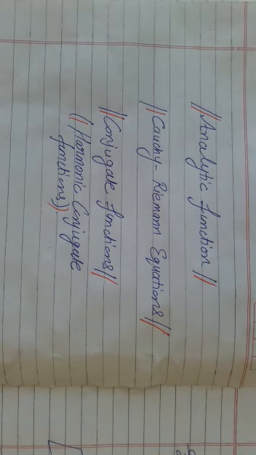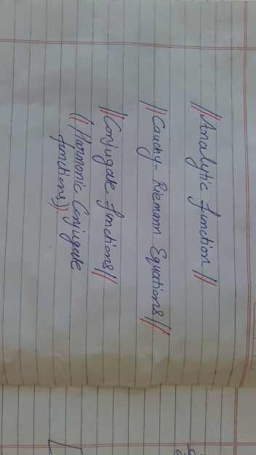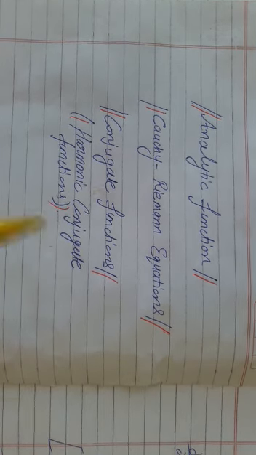Today I would like to explain some basics of analytic functions for the M3 class. Let's start with the following chart.